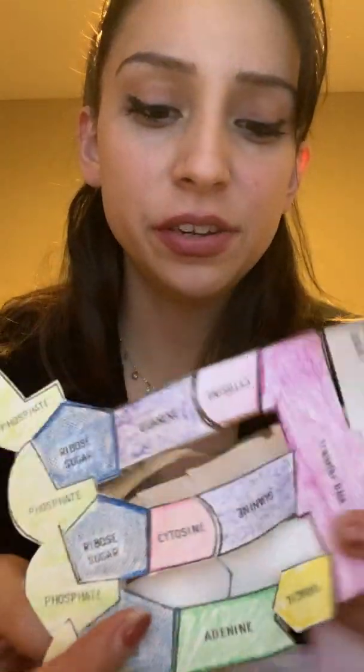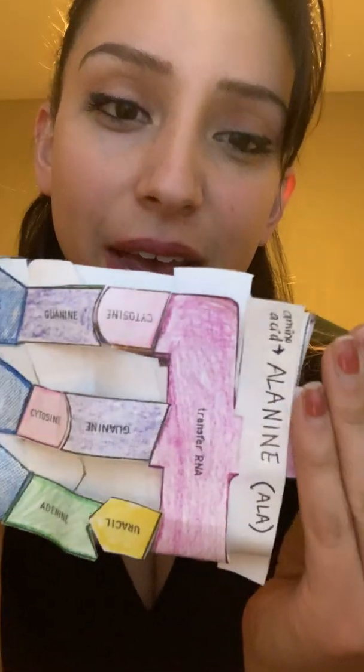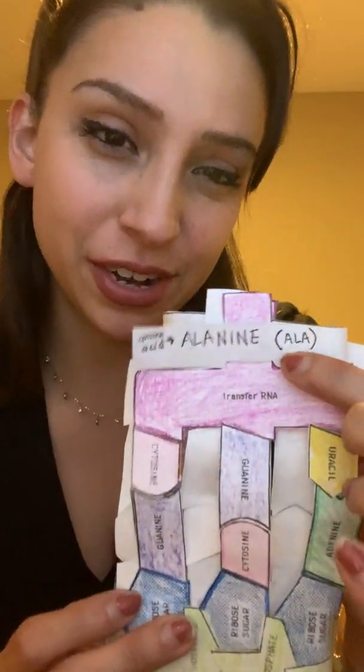So we'll refer back to ours, and we're going to look to see which amino acid is created. And what do you know? We got it. It's alanine, abbreviation ALA.